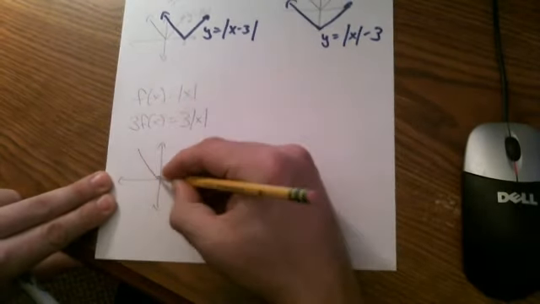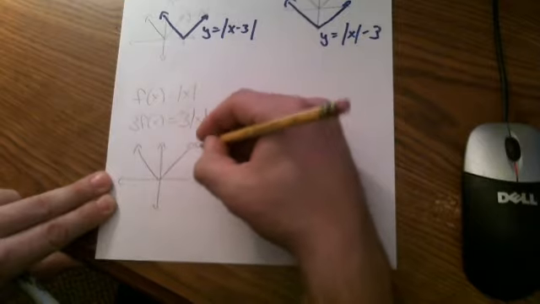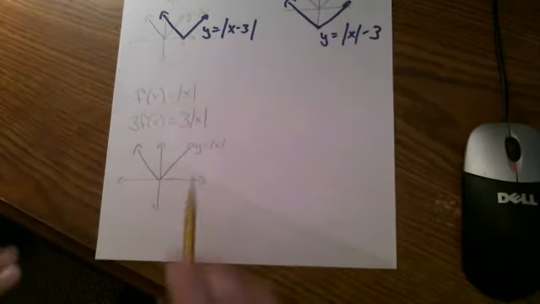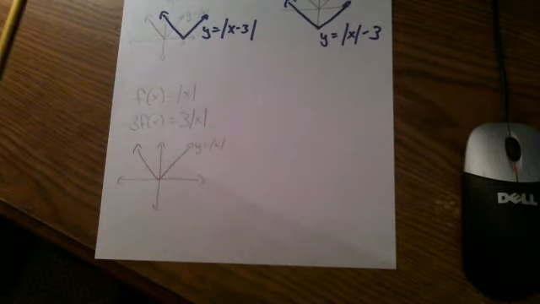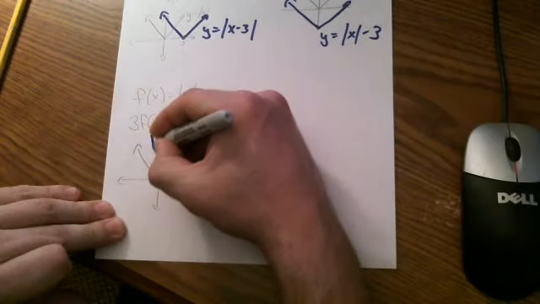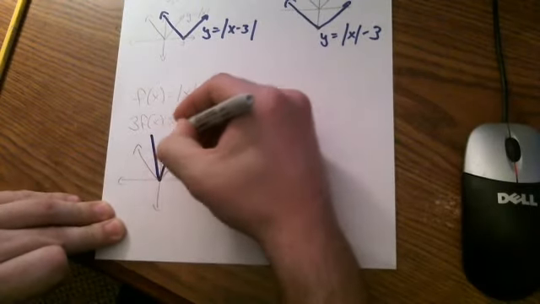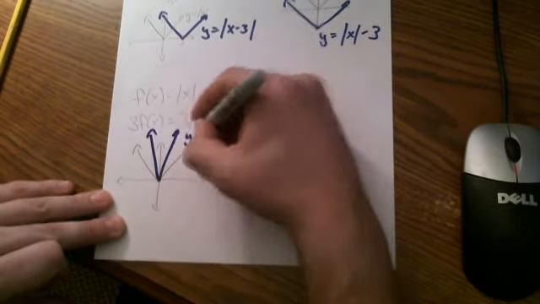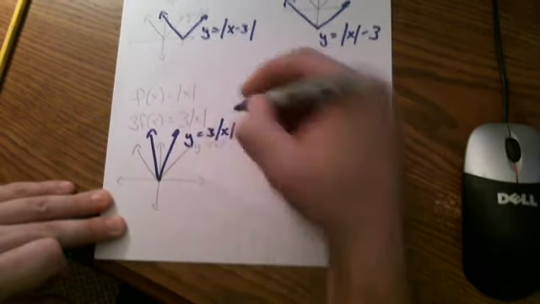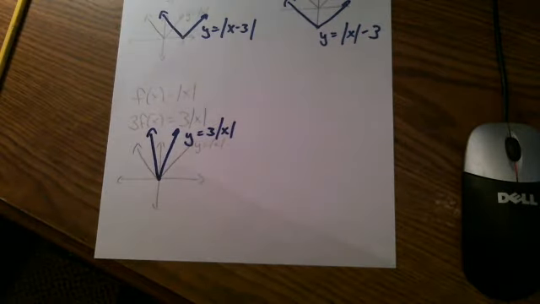Here is y equals the absolute value of x. So we're multiplying by 3, which means we're multiplying all of our y values by 3, which will make the graph more narrow. So this is the graph of y equals 3 times the absolute value of x.